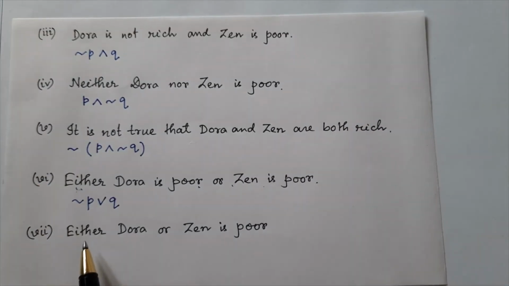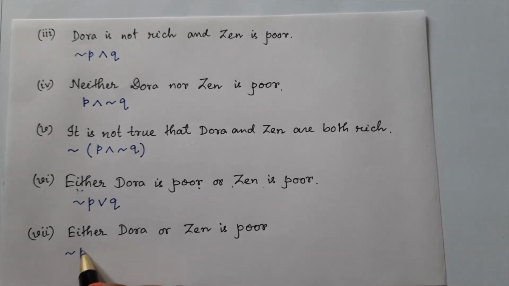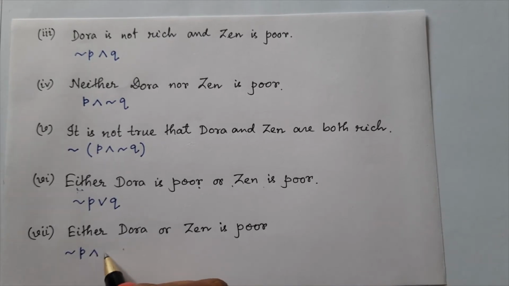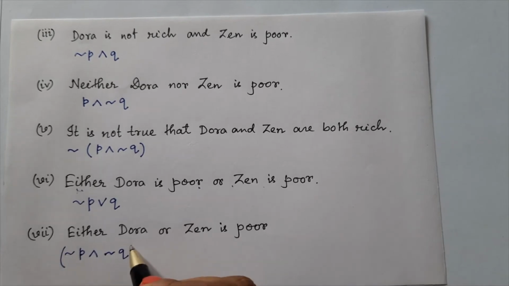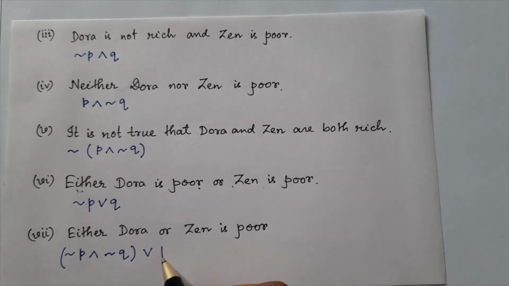The last statement is either Dora or Jane is poor. Either Dora is poor, which means when Dora is poor, Jane is rich. So negation P and negation Q, or when Jane is poor, Dora is rich. So P and Q.